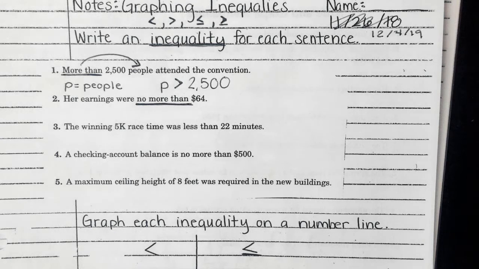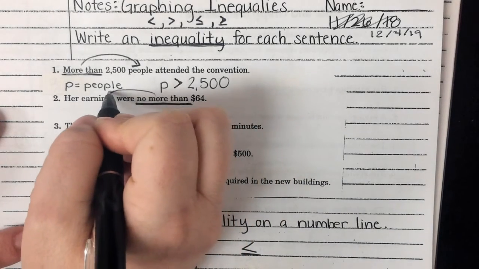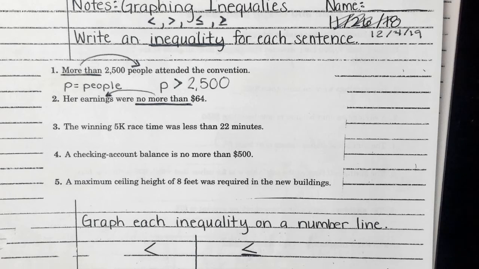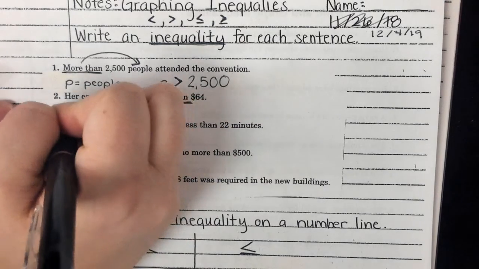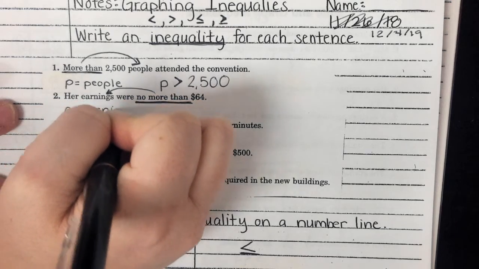What is it that we're describing in this problem? Raise your hand, please. Kayla? Her earnings. So we're describing her earnings. What letter do we want to use? E. E makes sense to me. So E stands for her earnings.